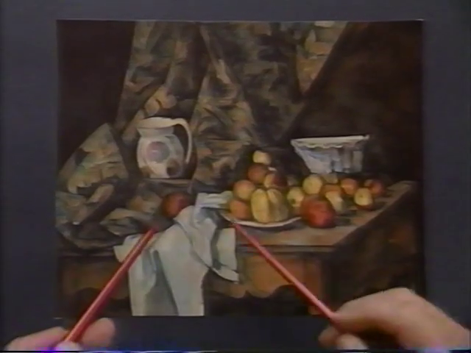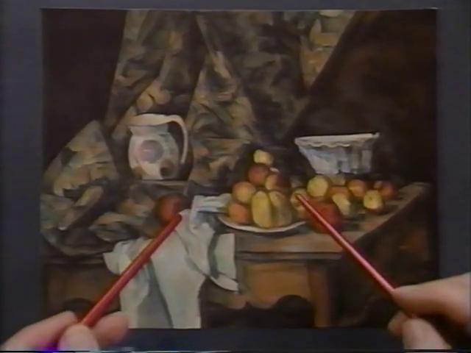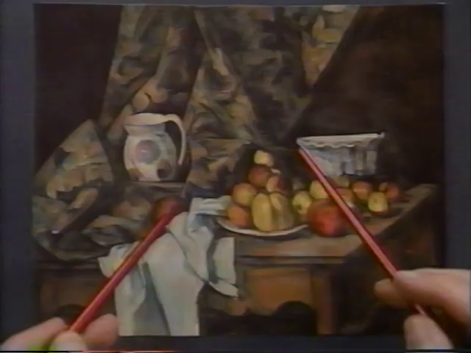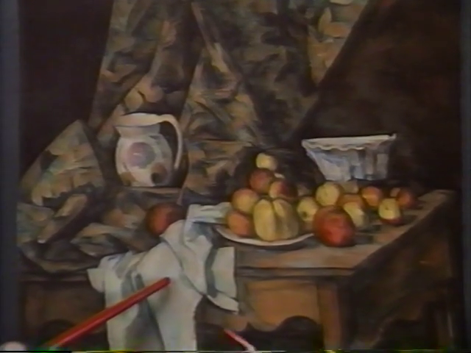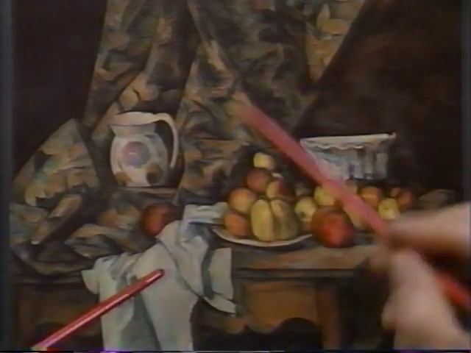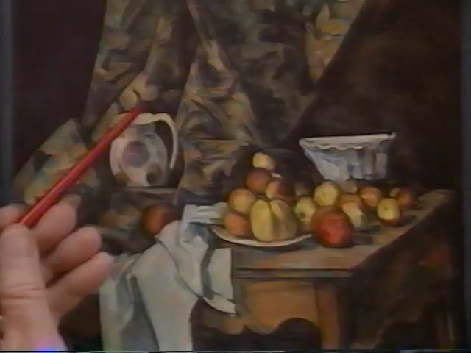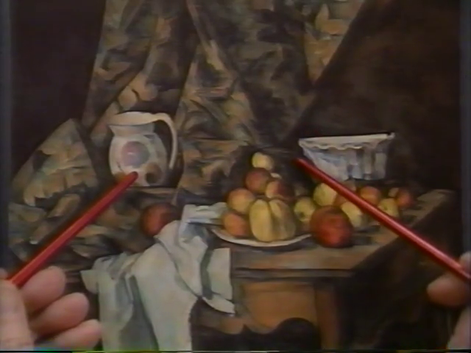In a painting like Paul Cézanne's still life, the artist uses a great many kinds of contrast. For example, to make it exciting, he used contrast between plain areas with no pattern and areas that have lots of pattern. He has contrast between edges that are hard and crisp and edges that are very soft and almost disappear.